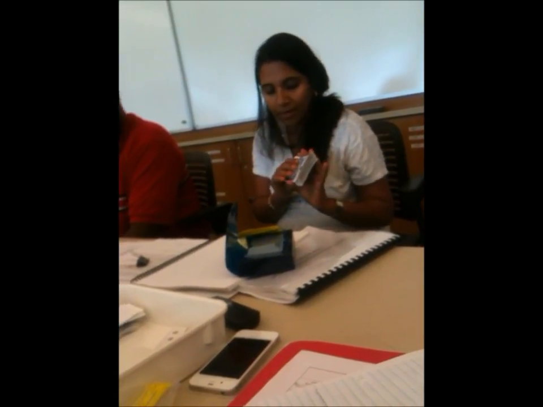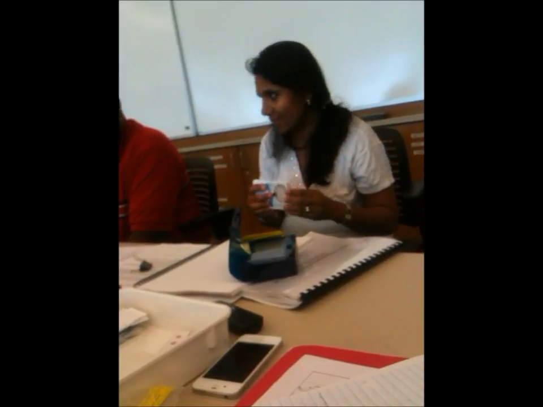Now, this is a skim milk agar. So, skim milk agar, casein. Very good, casein. We are checking for the presence of the enzyme.